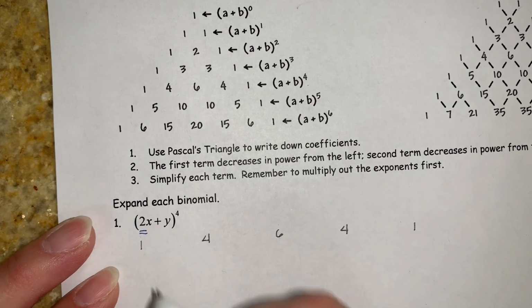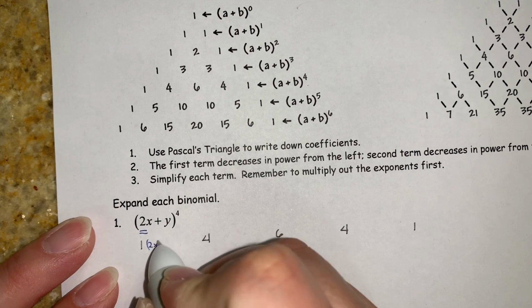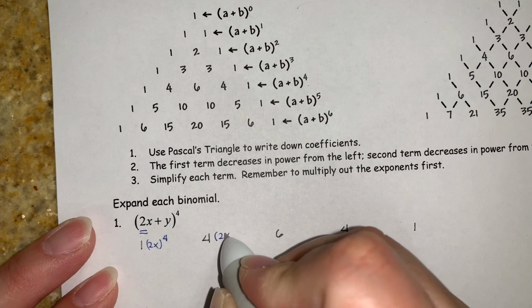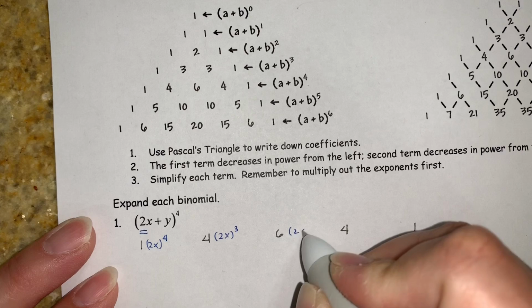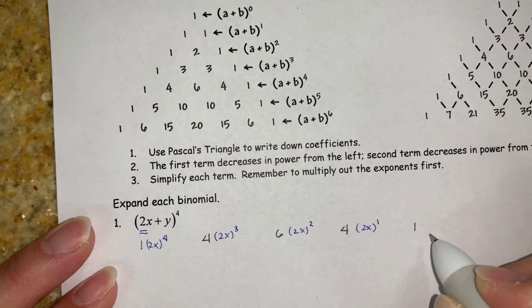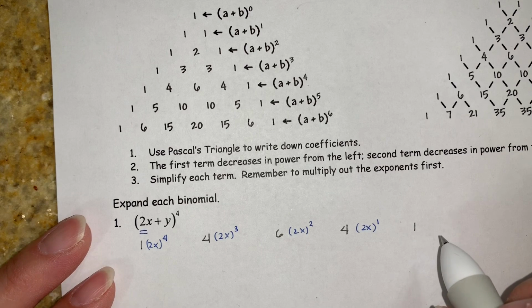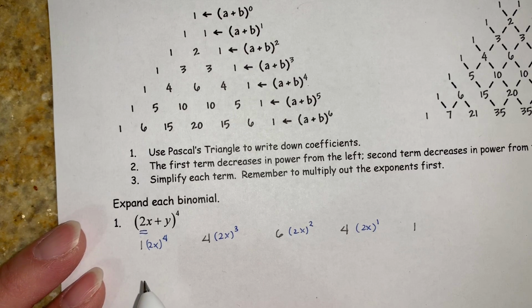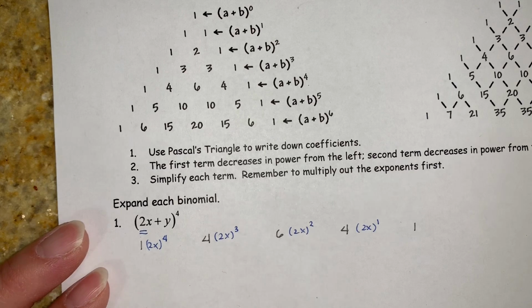You take 2x and you start it with the highest power. So 2x to the 4th. Then it decreases in power. 2x to the 3rd. 2x squared. 2x to the 1. You don't necessarily have to write the last one because it's to the 0 power. Also, watch out for the fact that I am putting parentheses around the entire term. So remember that the exponent applies to the entire term and not just to the variable.